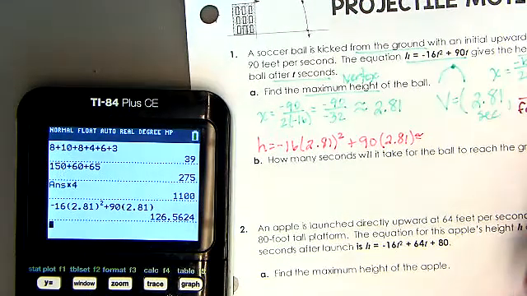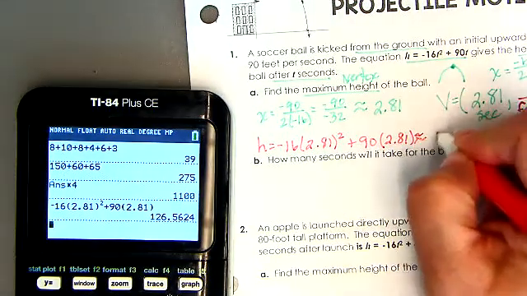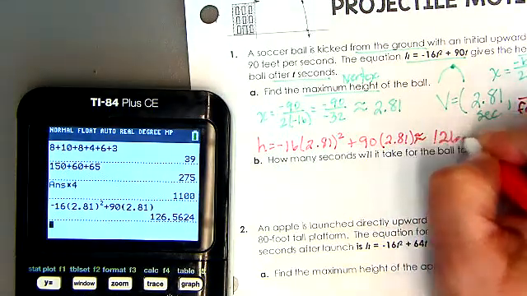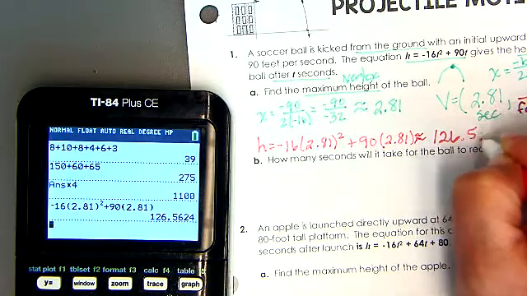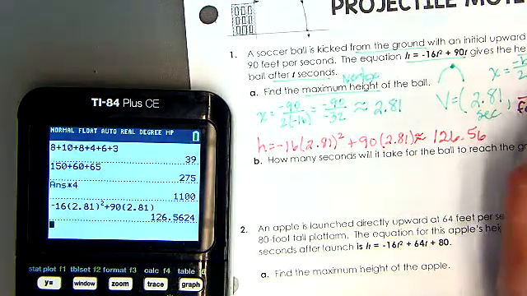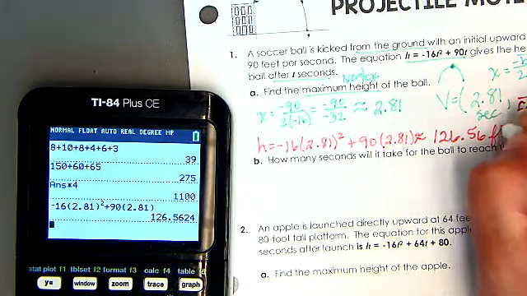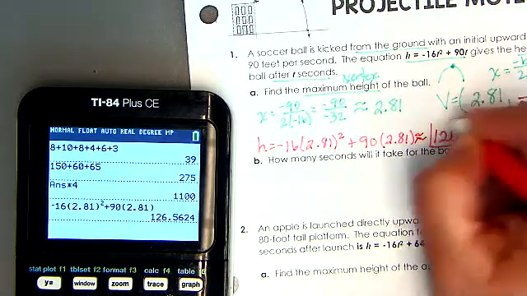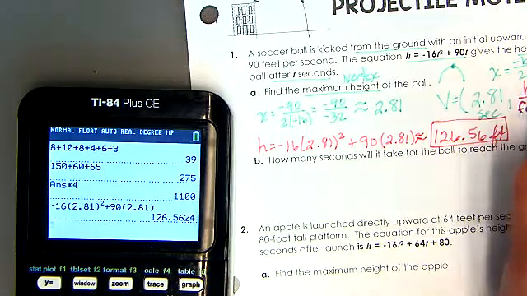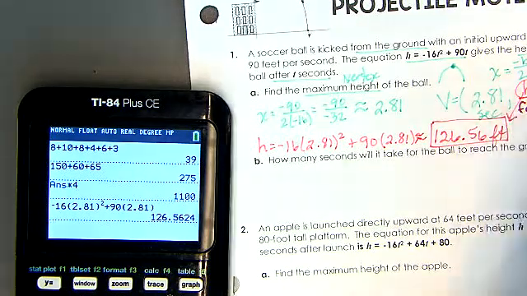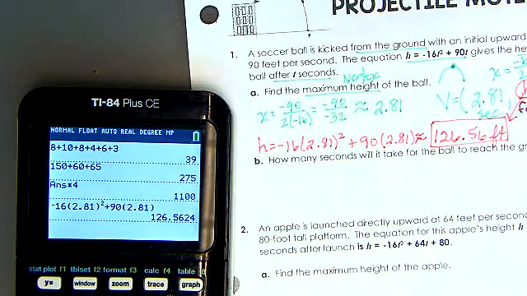And we want to round to 2 decimal places. So this is going to be 126.56. And we're talking about feet. There is my final answer because it wants the height. Okay. Now B.